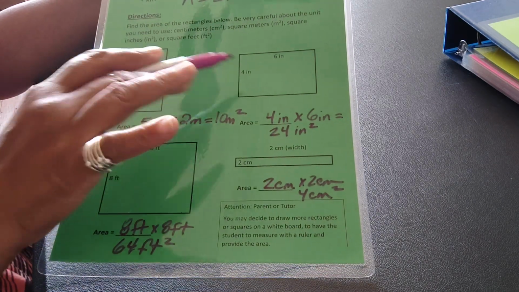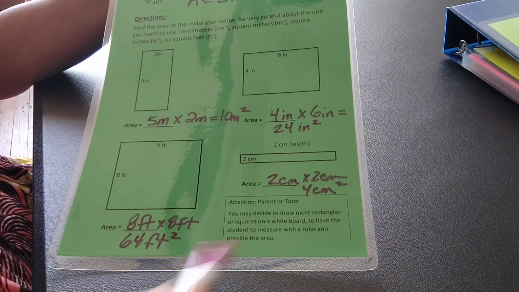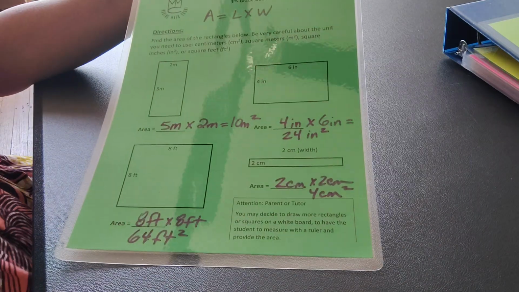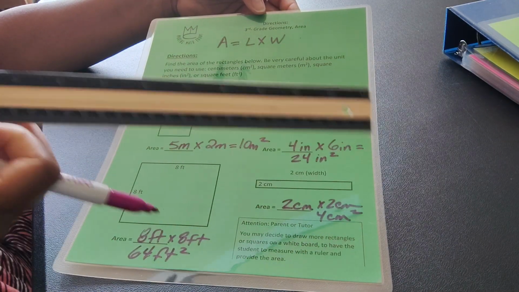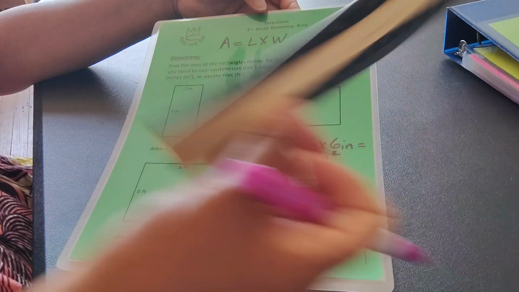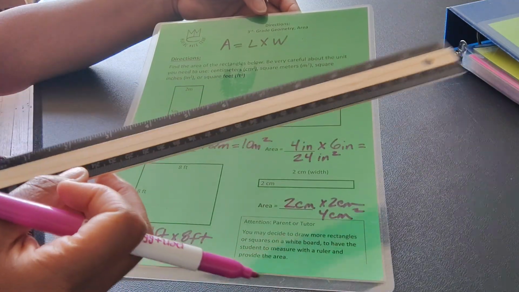And again, you can always make up problems on another sheet and have a child measure it with the ruler. You can draw some figures and have a child actually use the ruler to measure it. That would be a great idea.